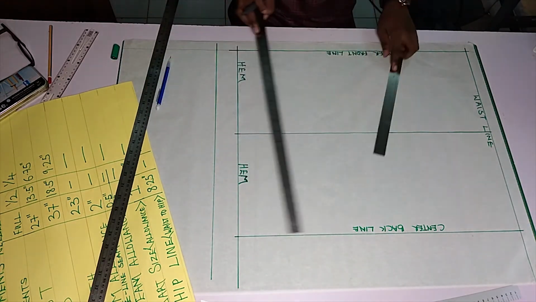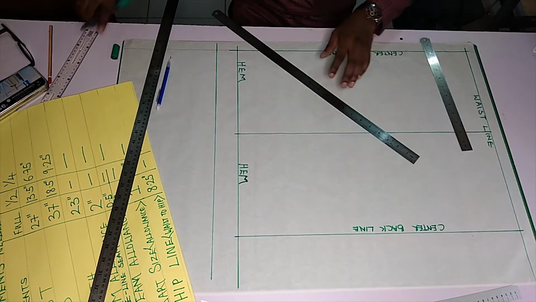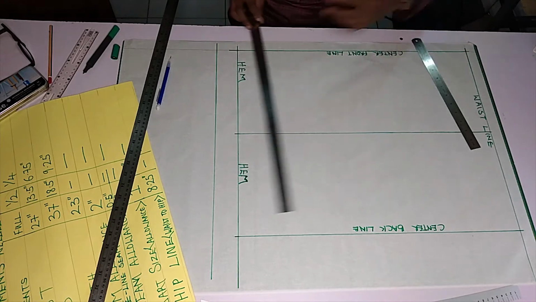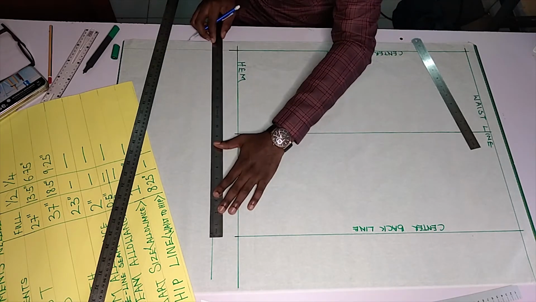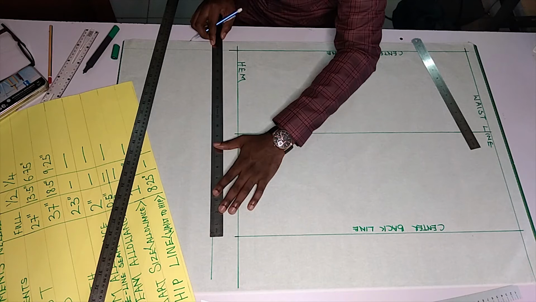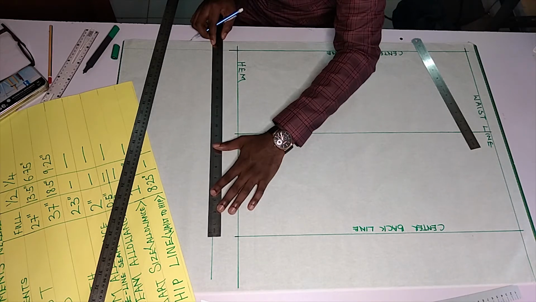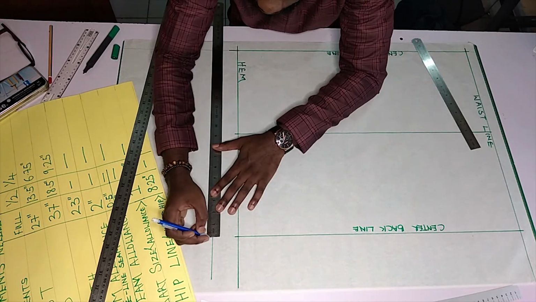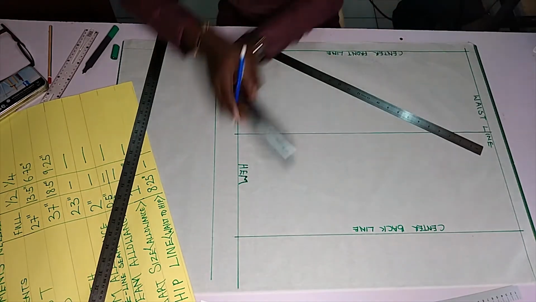Again, there is no strict rule to any of these things. I need to take this line to the bottom here. Now I can just draw the line, but I do not trust you guys to have straight lines. Sorry, I have trust issues with my students. So please kindly measure 18.5 again. Then connect it with your ruler.